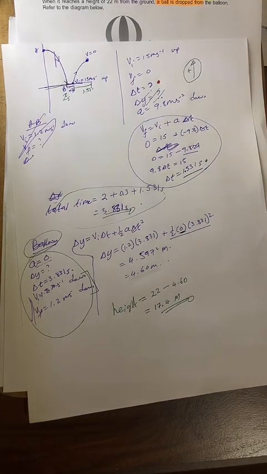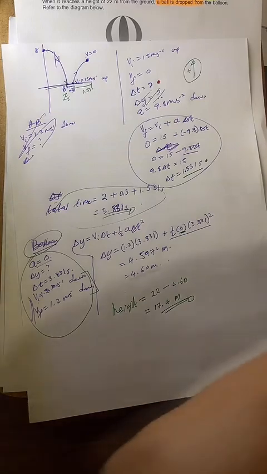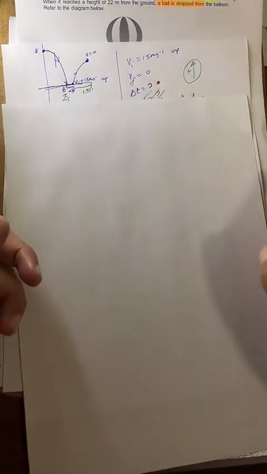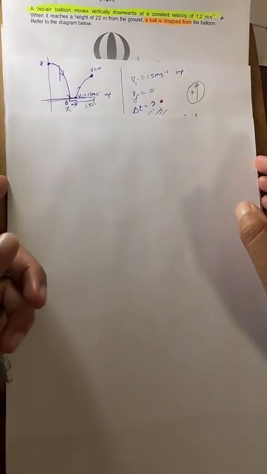Let me get a fresh paper and write all these things now, so that they understand the issue of time. The numbers won't be a problem. The problem will be with the conceptualization of the times. Why do we have total time as 3.831?